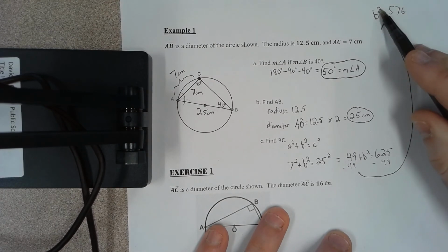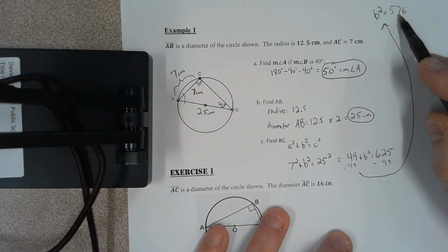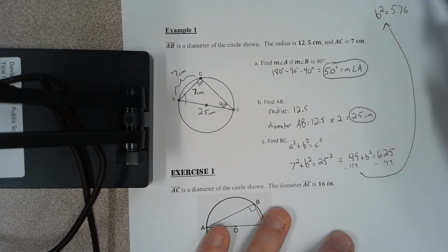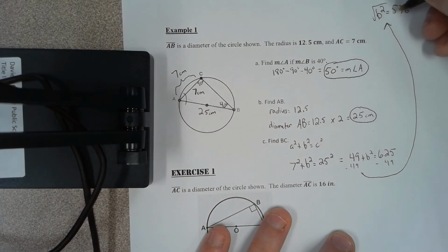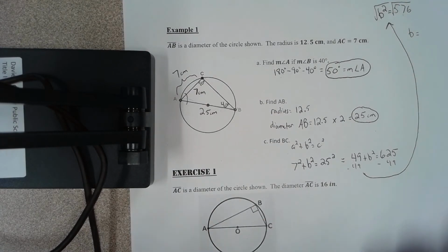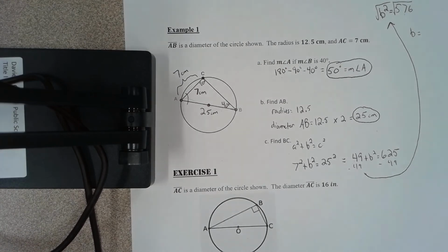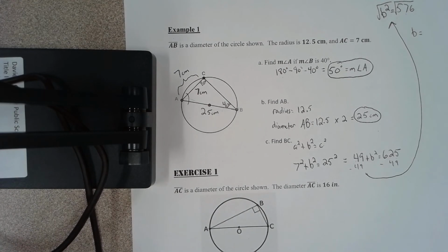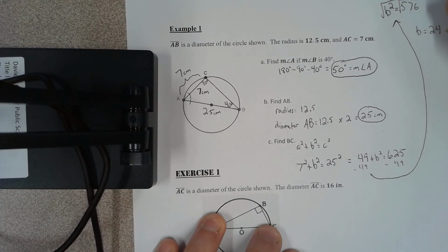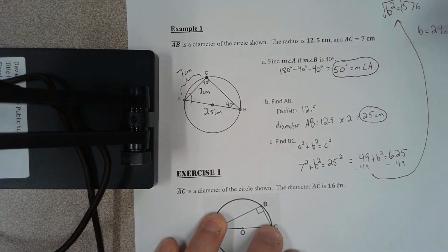So b squared is equal to 576. I have to get rid of that squared by taking the square root of both sides. So b is equal to the square root of 576, which is 24. And we're using centimeters in this problem.